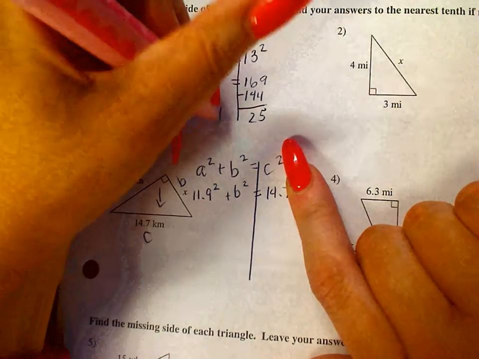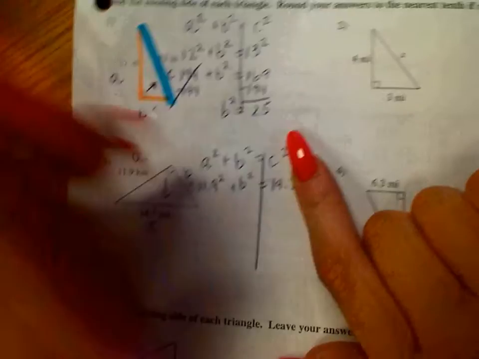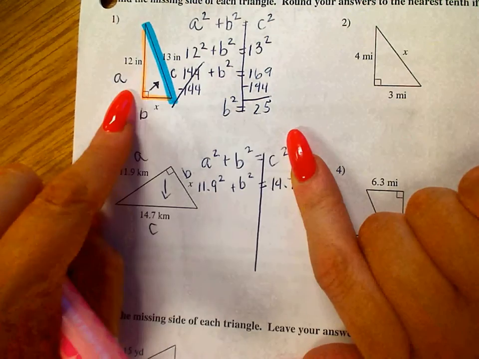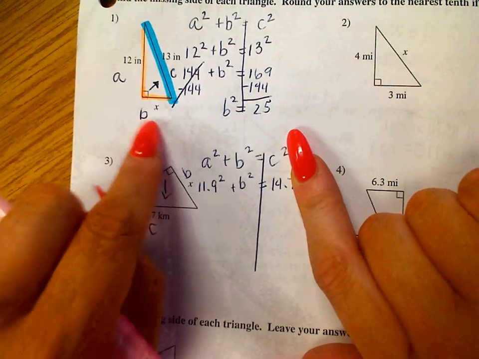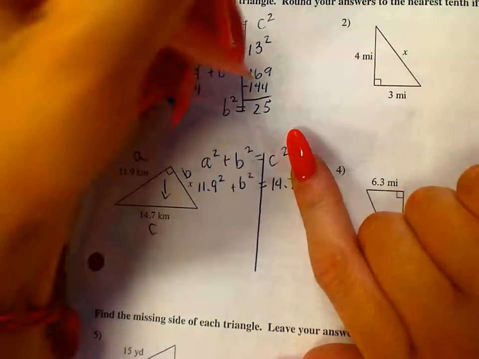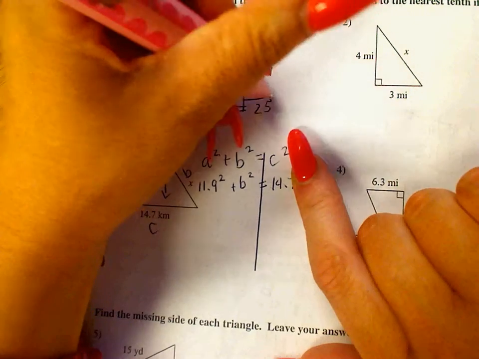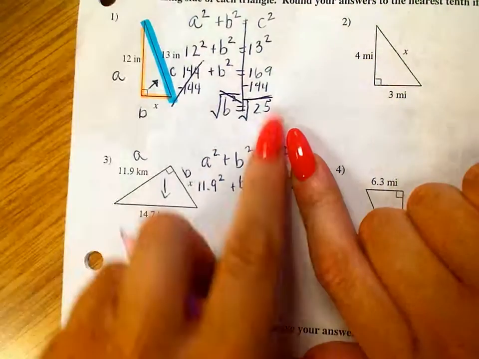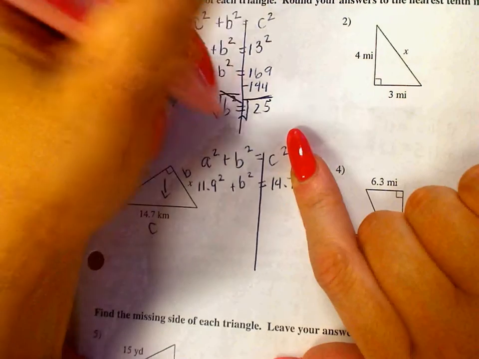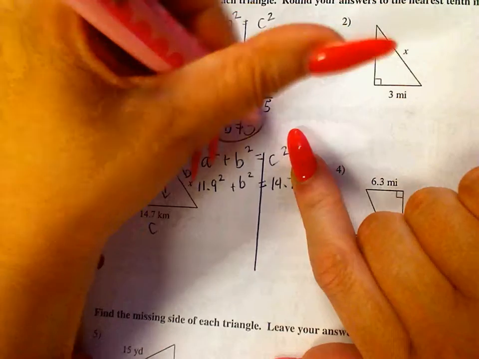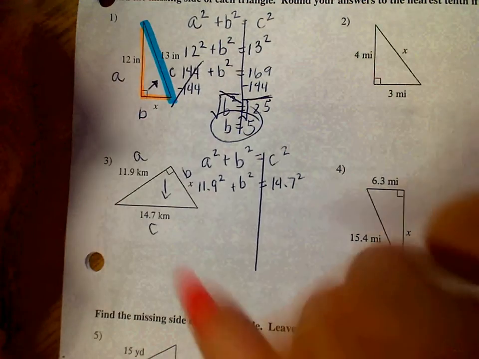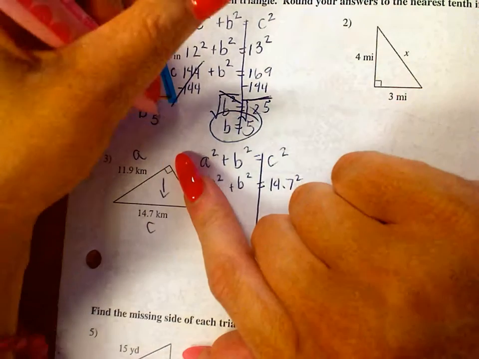And you get B squared equals 25. So the area, the square of this leg is 25. So to find the side length, you have to take the square root of both, and then B equals the square root of 25, which is 5. So this missing leg is 5 inches.